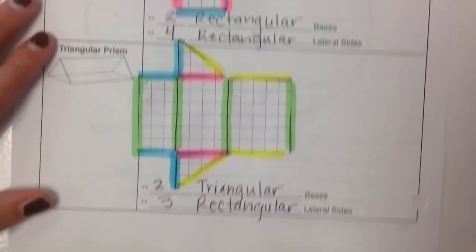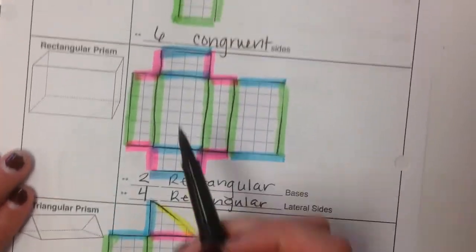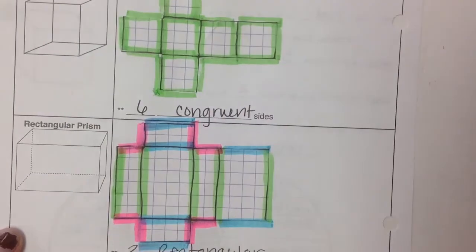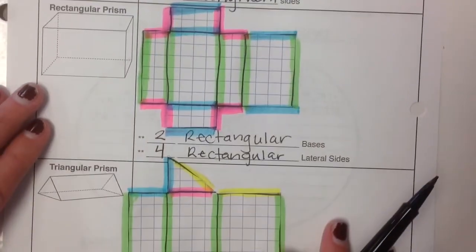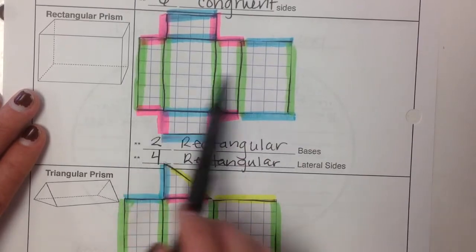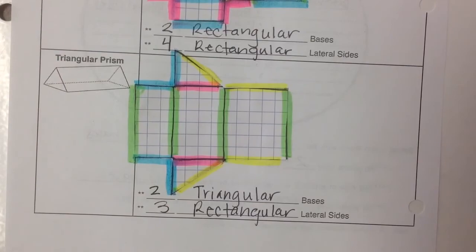And that's it. We can look at the differences and the similarities. They all have 2 bases, 2 bases, 2 bases. Squares have 4 sides, so it has 4 lateral sides. Rectangles have 4 sides, so it has 4 lateral sides. Triangles have 3 sides, so it has 3 lateral sides.